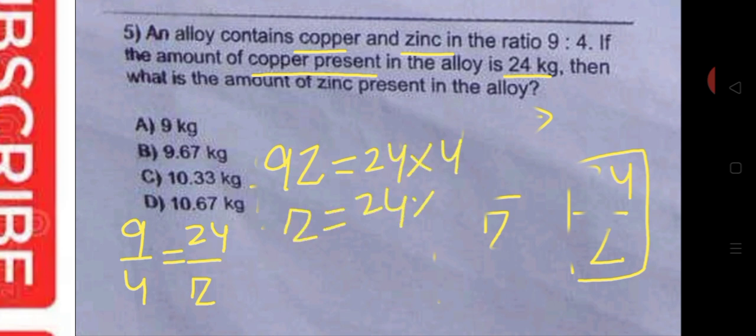This will give us 9Z is equal to 24 into 4, or Z is equal to 24 into 4 divided by 9, which comes out to be 3 3s are 9, 3 8s are 24, 8 4s are 32 divided by 9. So sorry, 32 divided by 3.